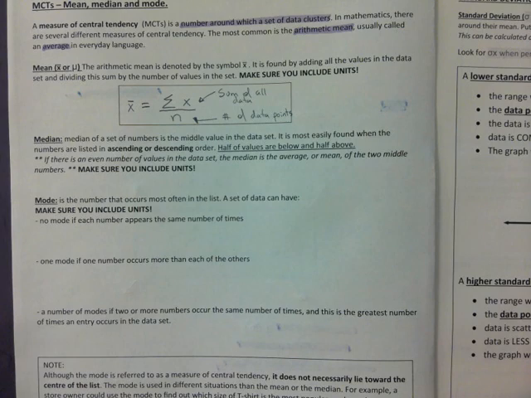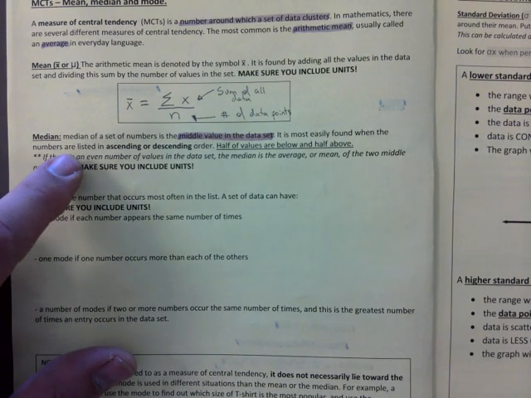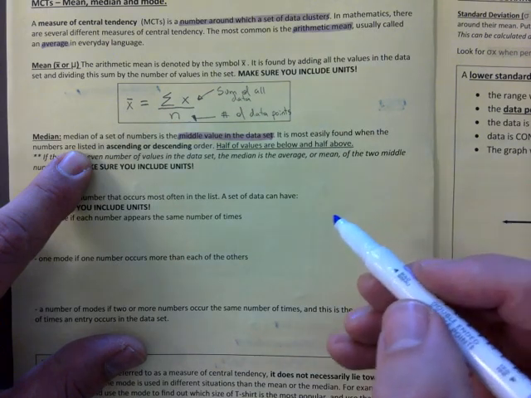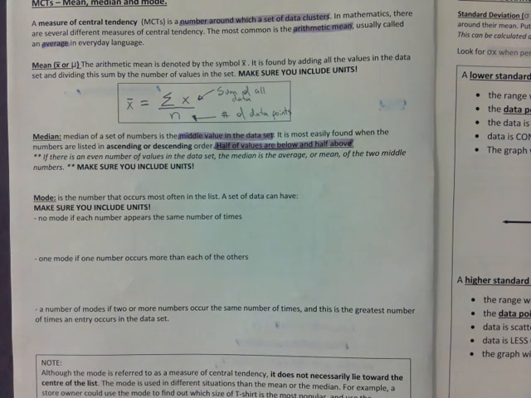Median. Median is, of the set of all numbers, the middle value of the data set. It is most easily found when numbers are listed in ascending or descending order. Okay. Half of the values are going to be above and half of them are going to be below. That's the key about the median.